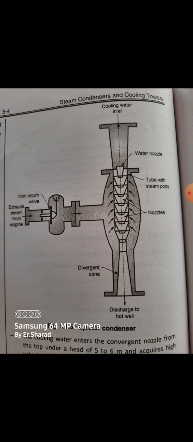The function of the non-return valve shown in this figure is to prevent a sudden backward rush of water into the engine exhaust pipe in case of sudden failure of water supply to the condenser.